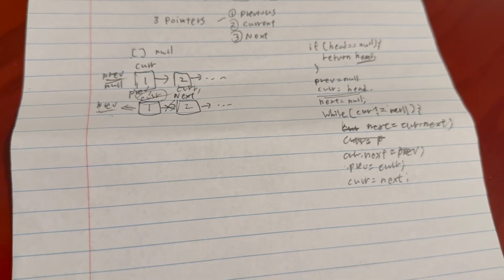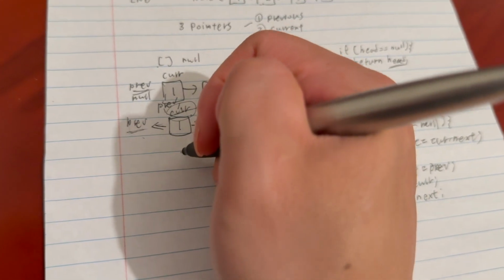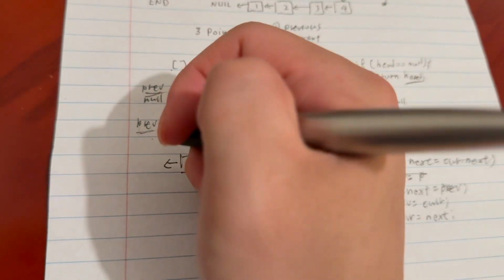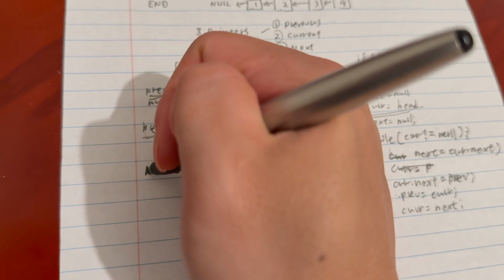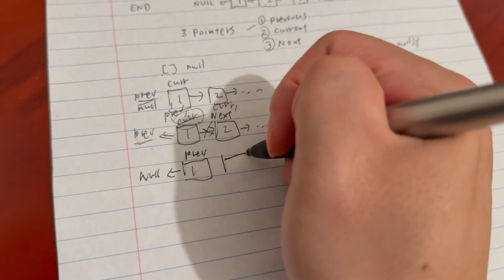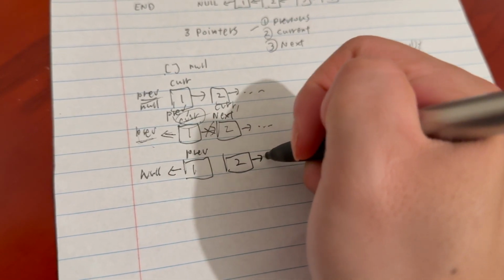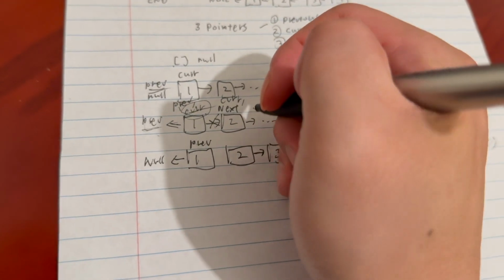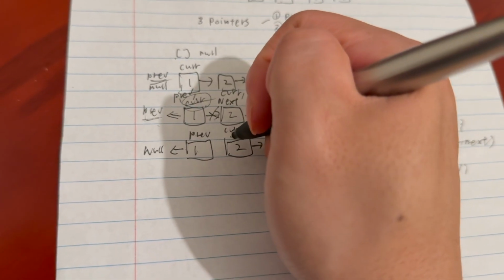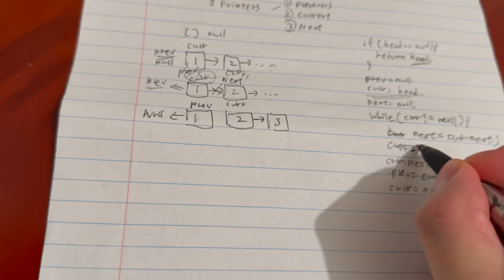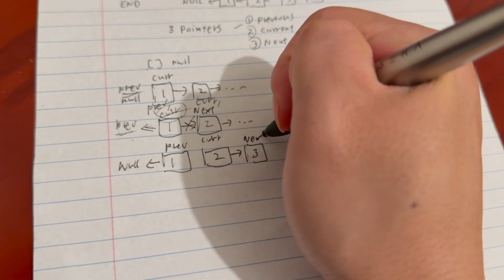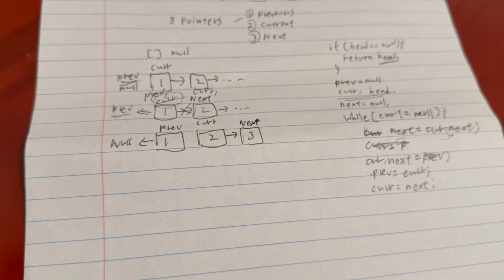And then let's see if this works for the next iteration. So what we have right now at the second iteration is, this is null whenever we start, and then this is going to be 2, and then 3, and then this is going to be current, and the next, right? But the next is going to be advanced to the next of current. So we're going to have next here, okay?